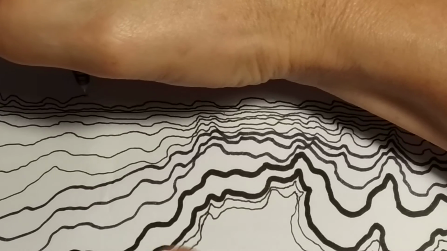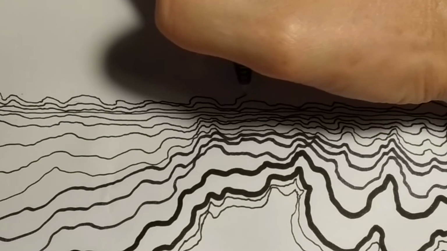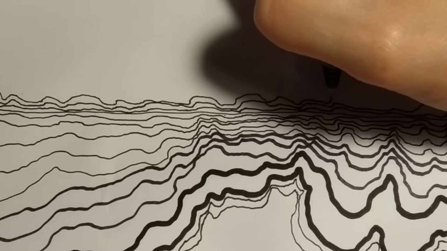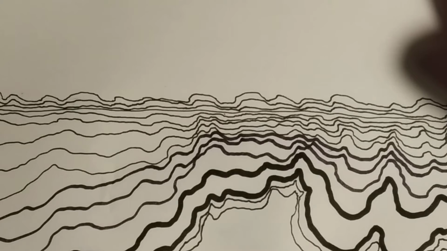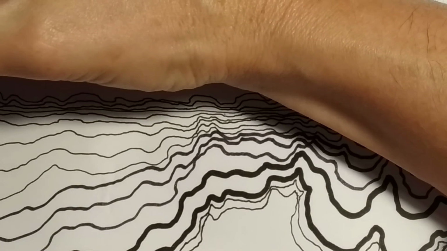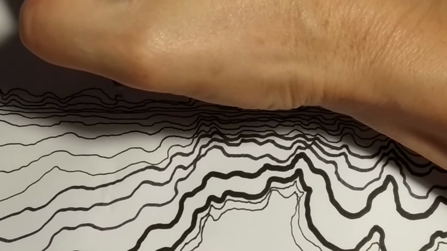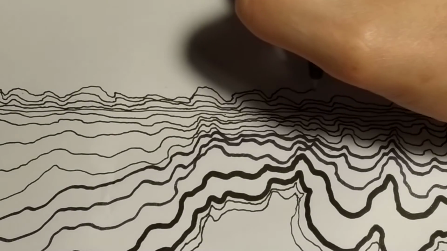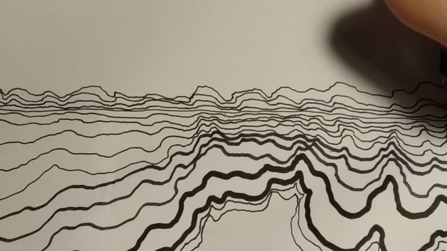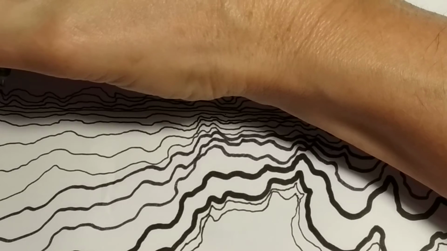It's up to you how many you do, but you know, the more you do, I think the more interesting an effect you get. You need to build it up. You need to get quite a lot of lines for this to work. One more, and then I'm going to stop.